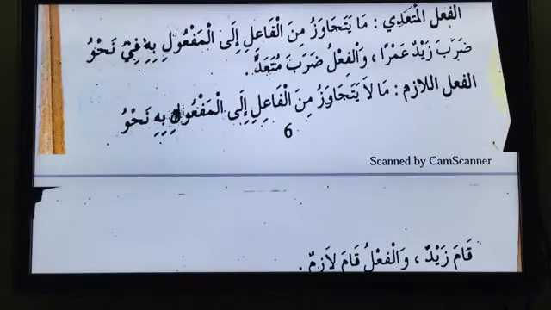So, example: qama zaidun. Zaid stood. You can see we can't see any other thing coming after it, meaning the sentence is complete. Qama zaidun, Zaid stood. It is complete. While the verb qama is lazim, it is intransitive because it does not need any other thing for the sentence to be complete. I hope we are together now.